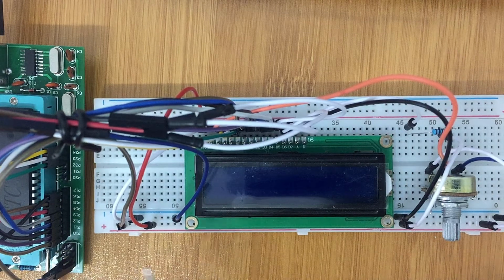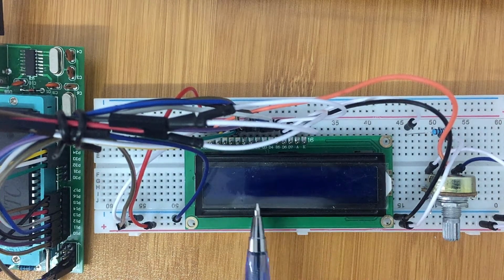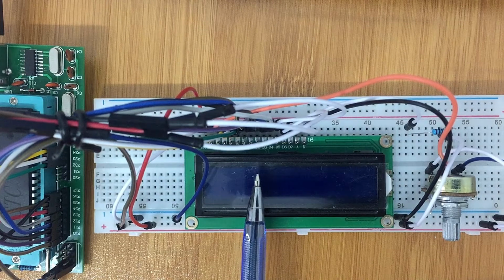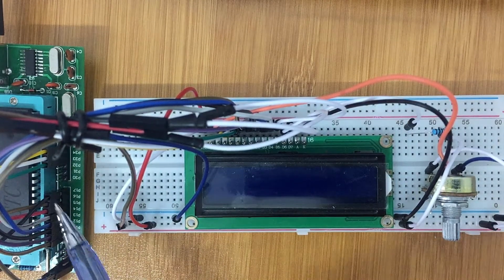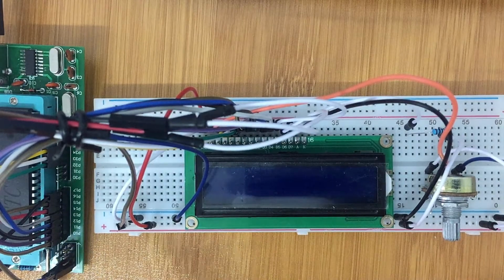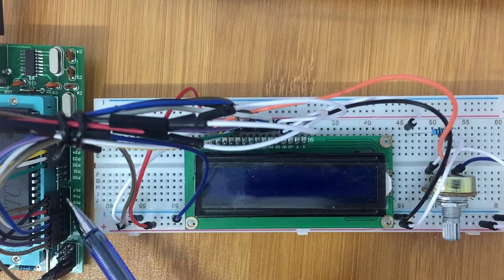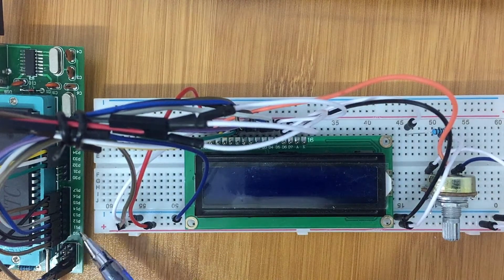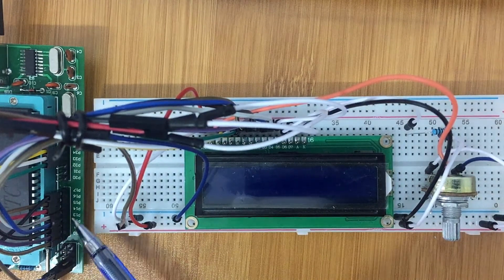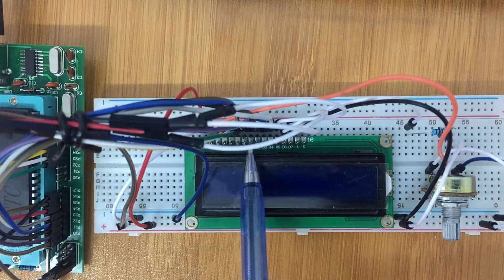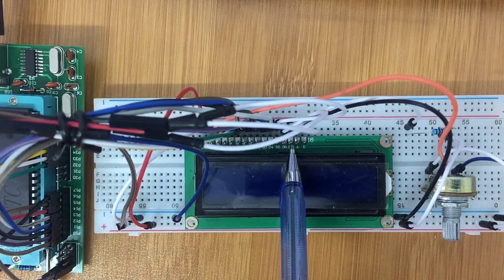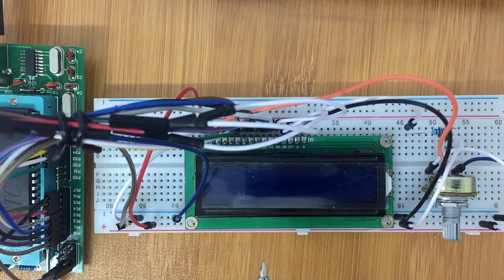This is the hardware setup. This is our 16x2 LCD screen. This is our simple programmer with an 8051 microcontroller. Then you can see you have port 1 having pins 1.0 to 1.7. They are connected to the pins D0 to D7 of the LCD screen.